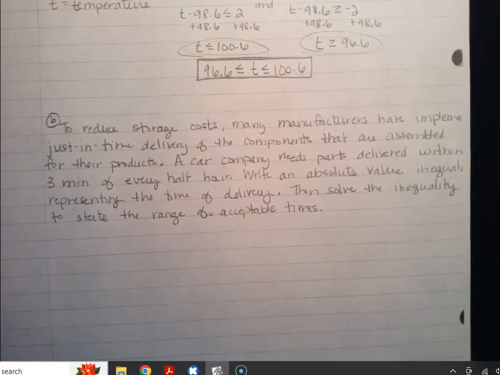Okay, so again, what is the formula that we're going to use? Let's start there. It's the absolute value of x minus the midpoint equals the distance. Good. So we have to work through each of those things. What do we think our distance or our midpoint is?